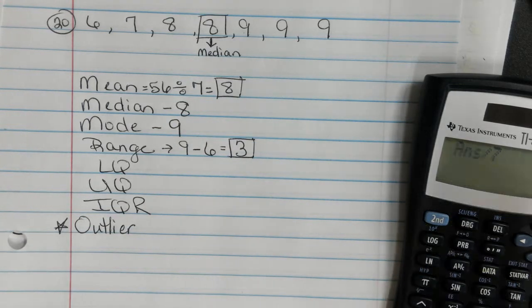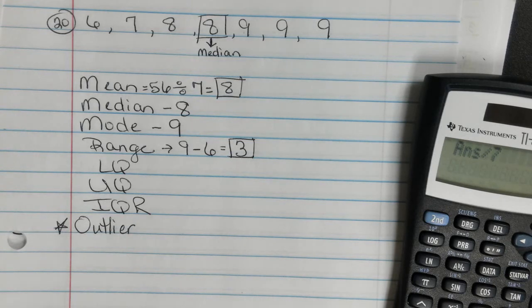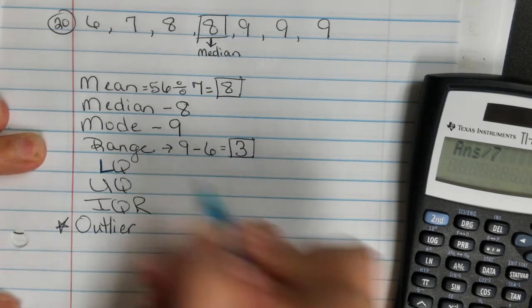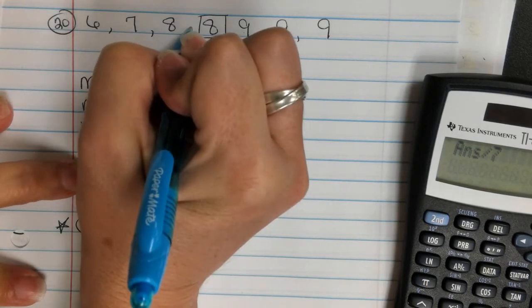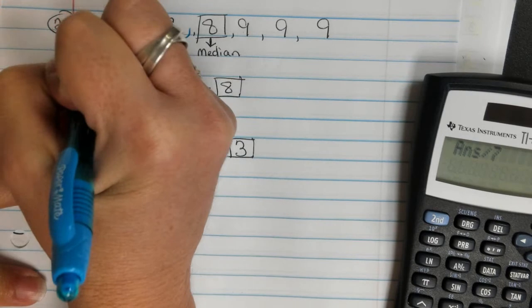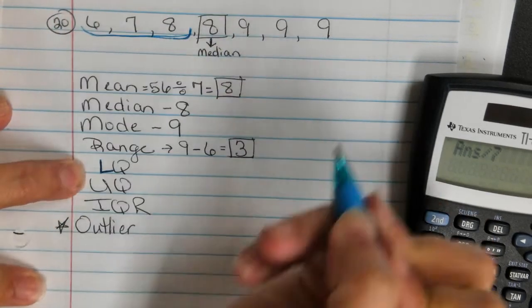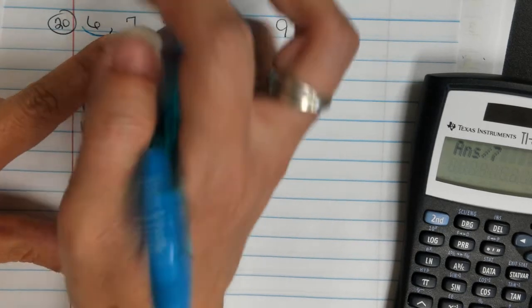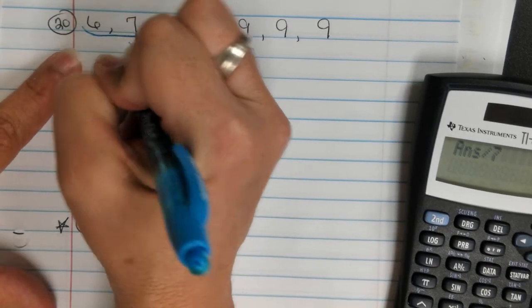Okay. Now, the part that some of us just may need a refresher course on: the LQ is called the lower quartile. It is the lower set of numbers below the median, and it is basically the median of those numbers. So, 7 is your LQ.